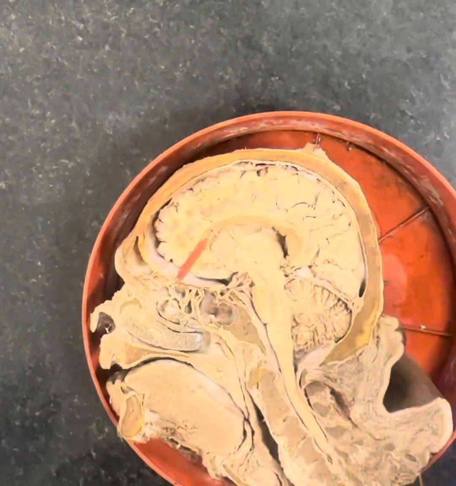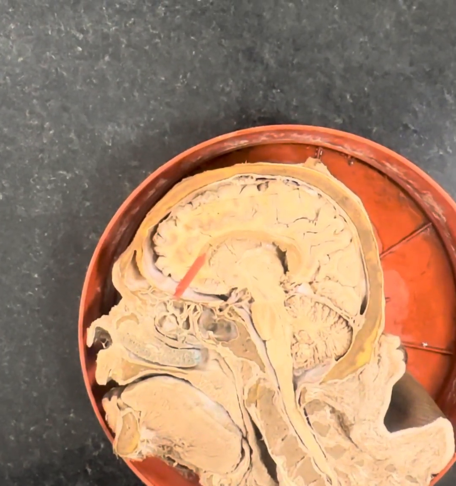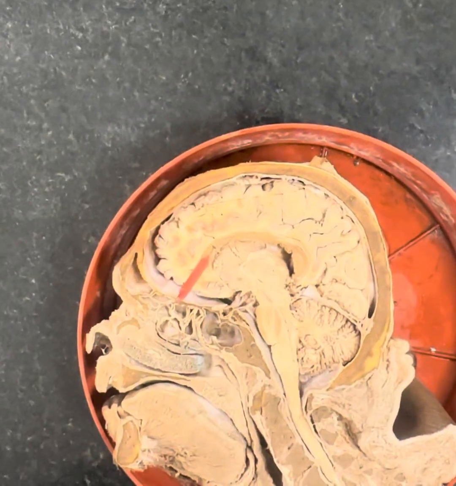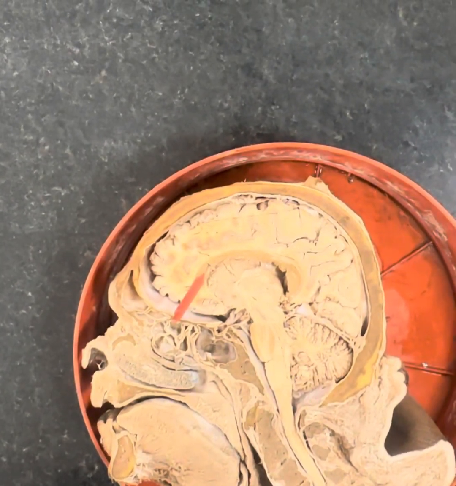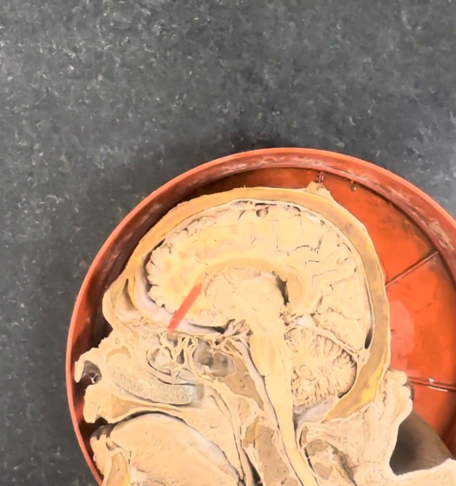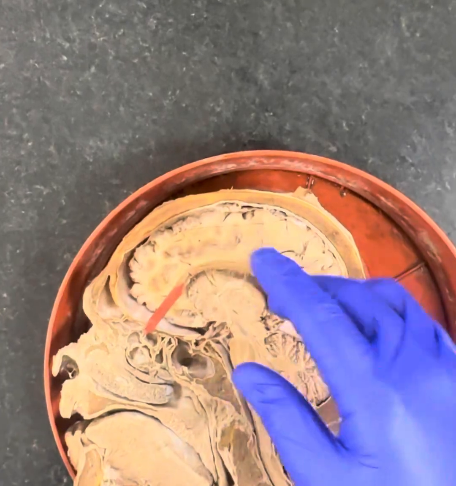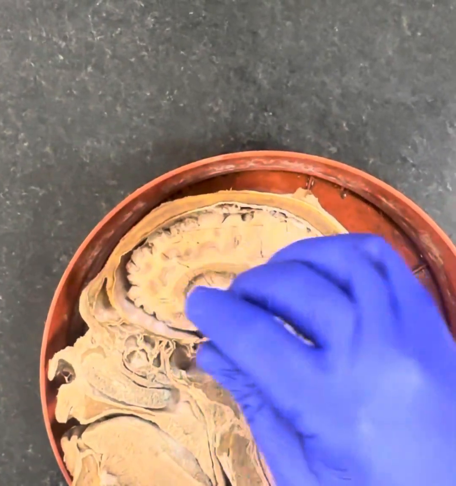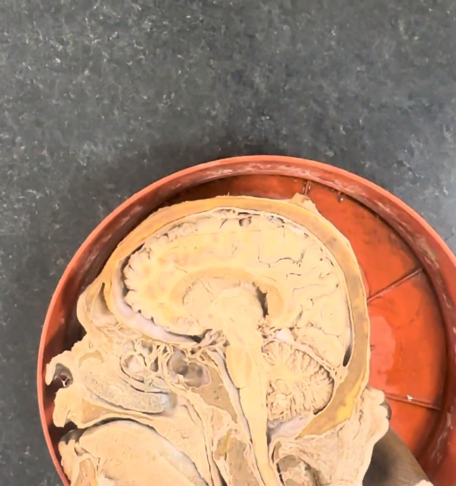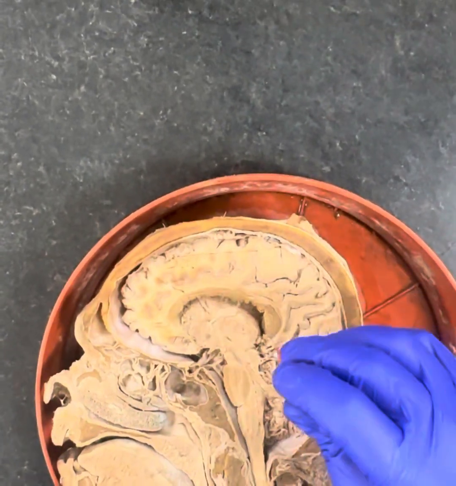The corpus callosum is a collection of white nerve fibers that are commissural fibers. So what to tell about the gyri and sulci? We cannot see them in this. Now we move to the next.